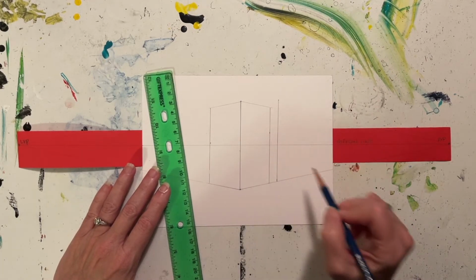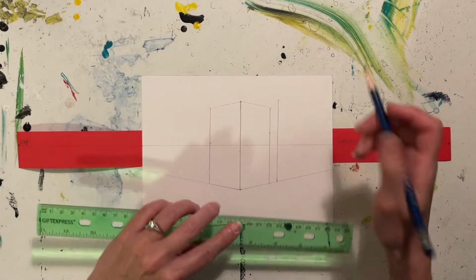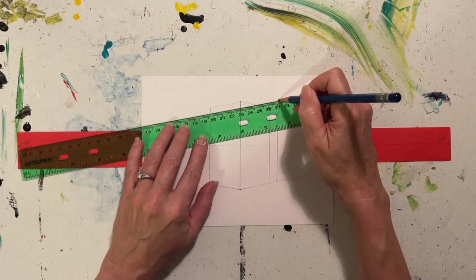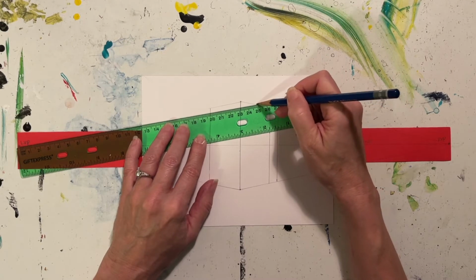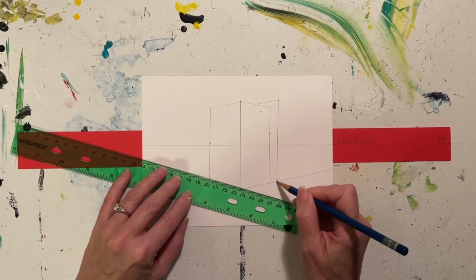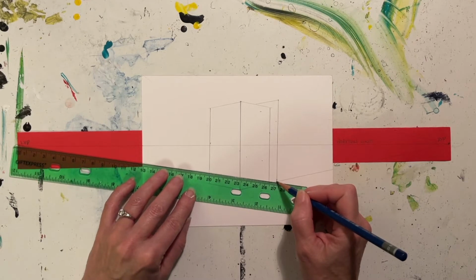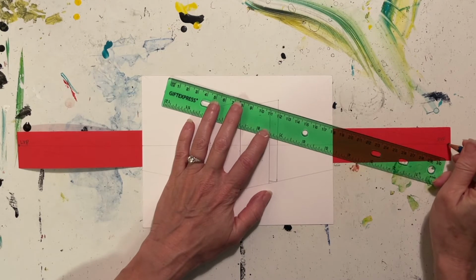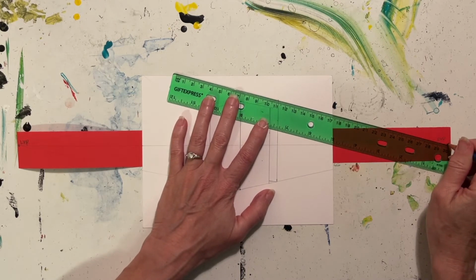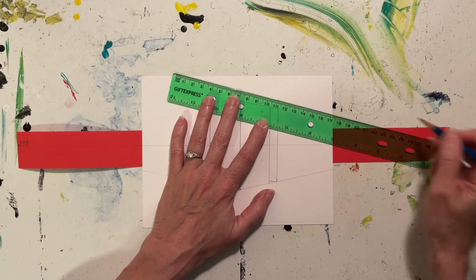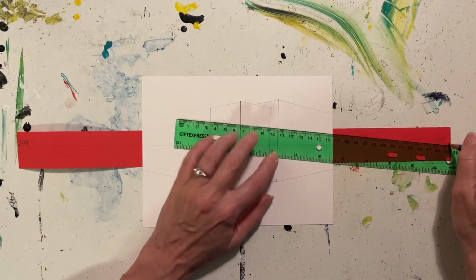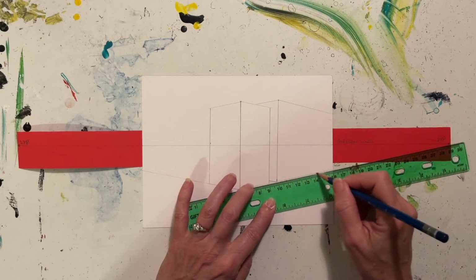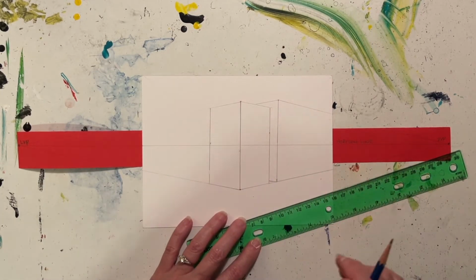Now, just like we did before with our corner building, on this new building we're going to use our vanishing points to the left for the top and bottom of that corner line, and then use our vanishing point on the right to construct the right-hand side of that building. And the line that's down here along the sidewalk is already in the correct place.